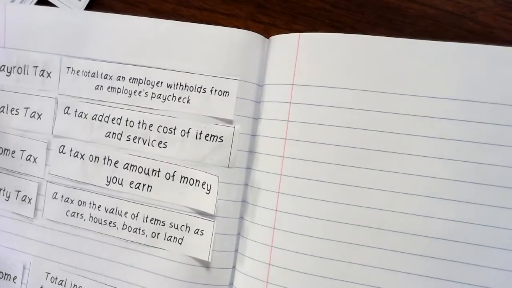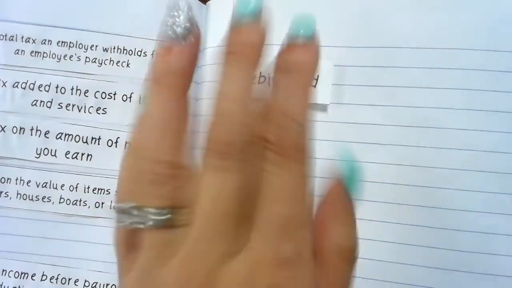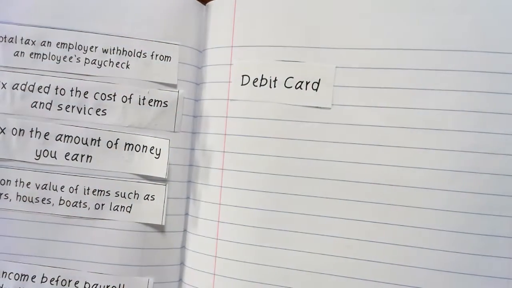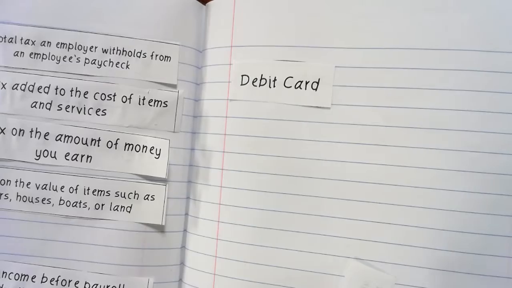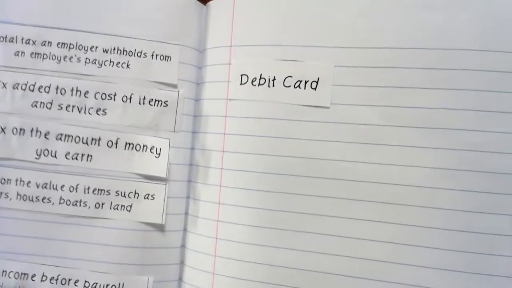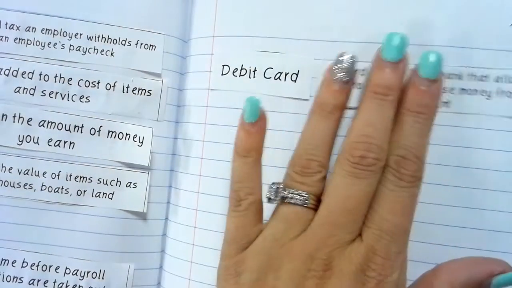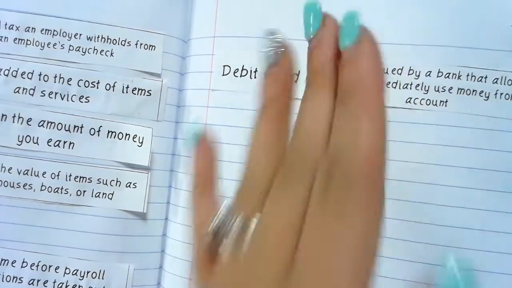Okay, so I'm going to end my page there, and then I'm going to come over to this side and talk about the ways to pay. So I could use a debit card, which we did the advantages and disadvantages of all these already. A debit card is issued by the bank, and whenever you use it, you're taking the money out of your account. You're using your own money when you're using your debit card.